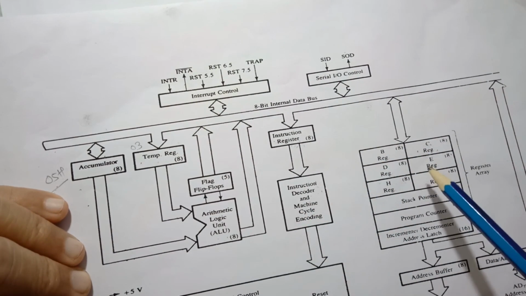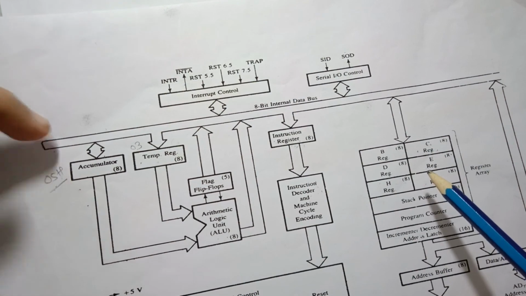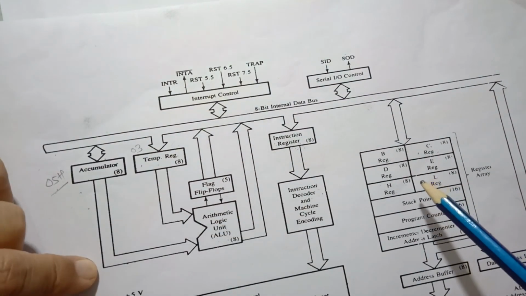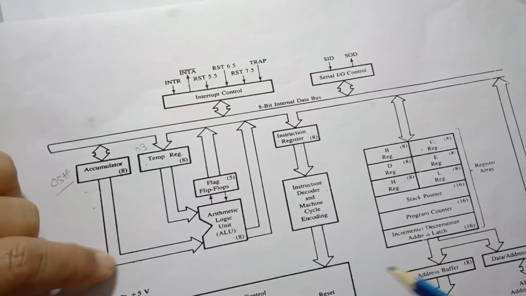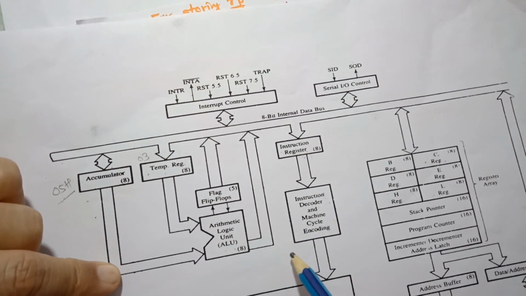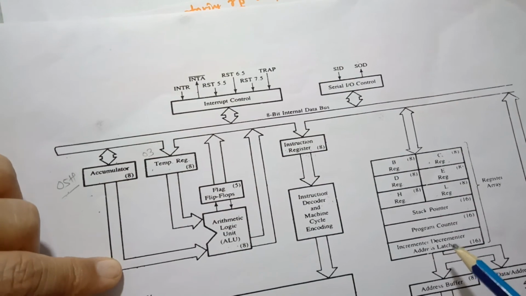So the same registers can be used for different programs, and these are very useful in subroutines. Okay, so let us stop here, and I think this unit is almost completed.